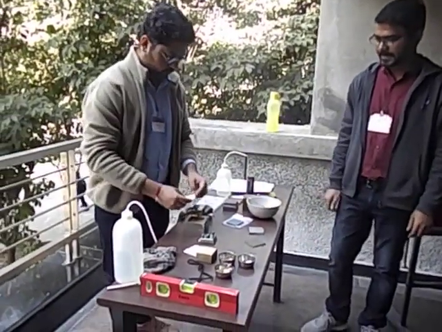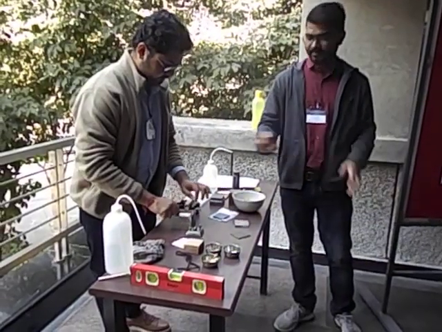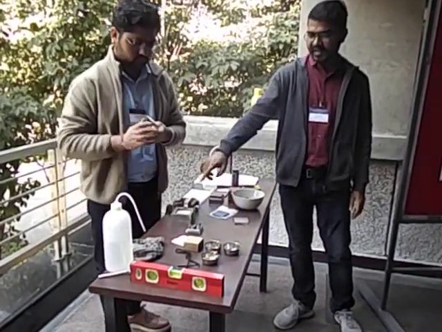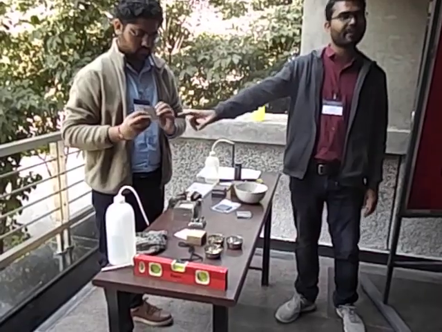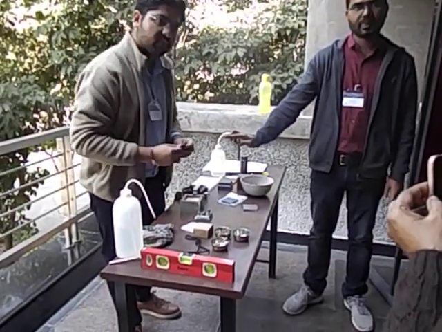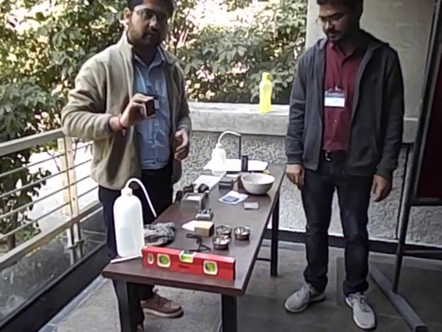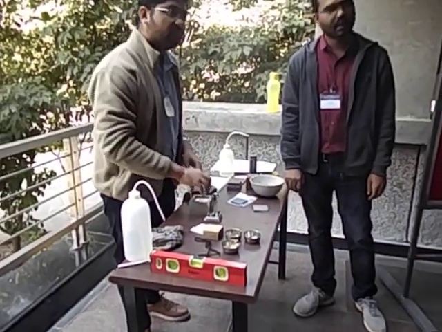Now we again assemble, repeating the same process. First we put the filter paper. After that we put the gripper plate upside down, so that it is perpendicular to the direction of shearing. This is perforated.